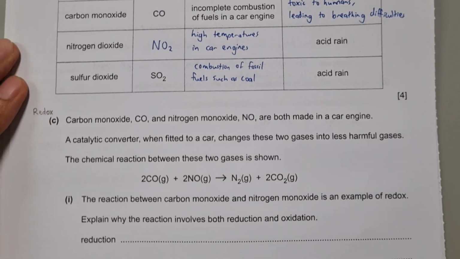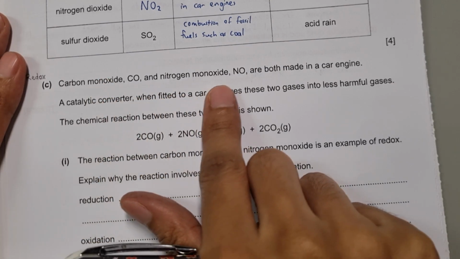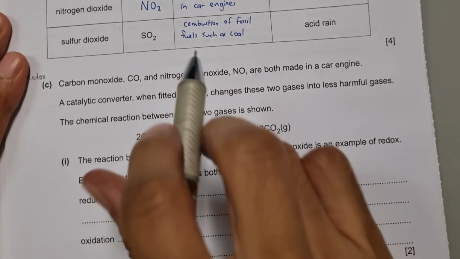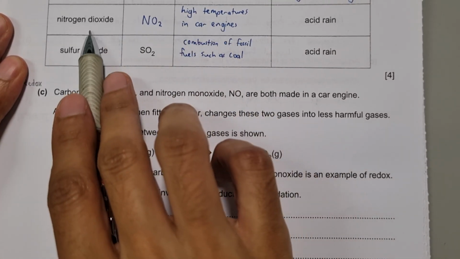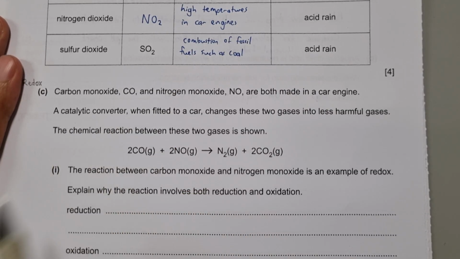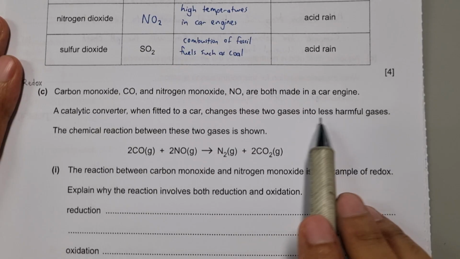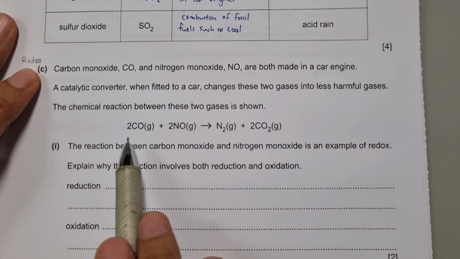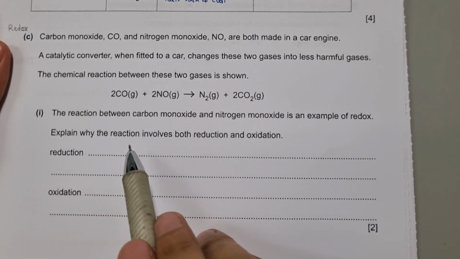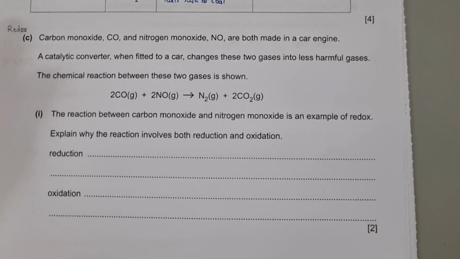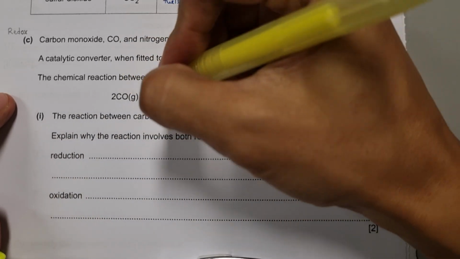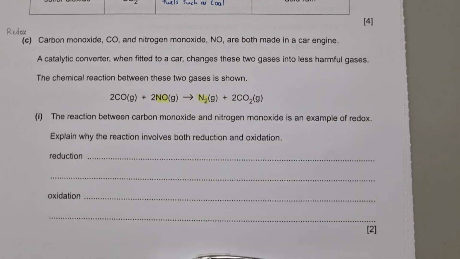Next we have redox. Carbon monoxide and nitrogen monoxide are both made in a car engine, which is actually the same for nitrogen dioxide. A catalytic converter, when fitted to a car, changes these 2 gases into less harmful gases, and this is the equation shown. Explain why the reaction involves both reduction and oxidation. Let's see, highlight what each becomes.